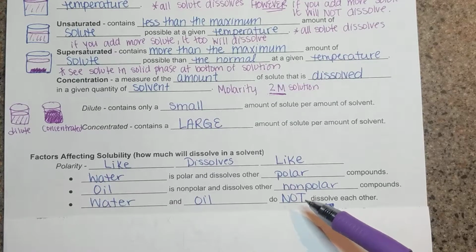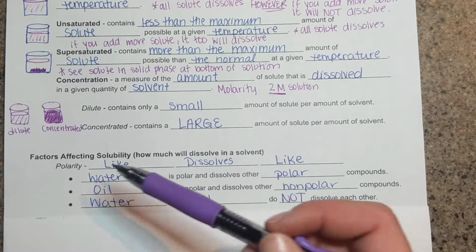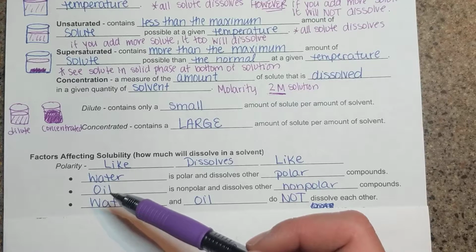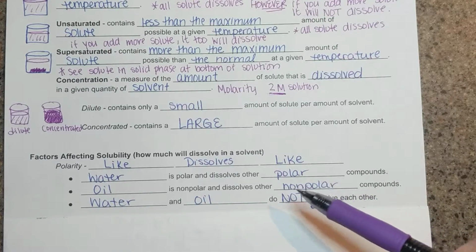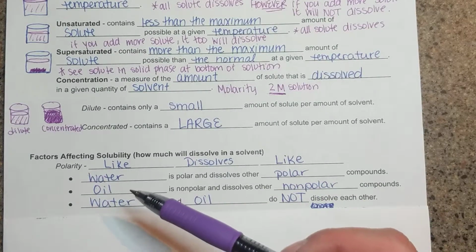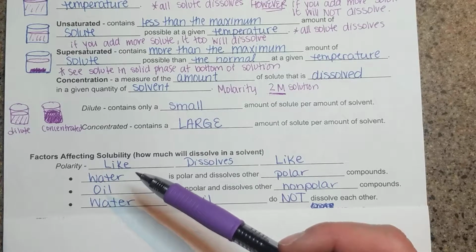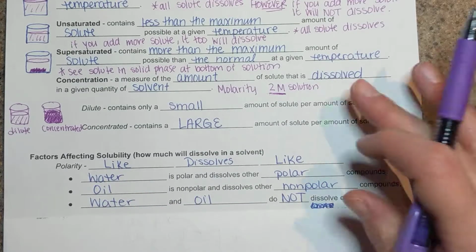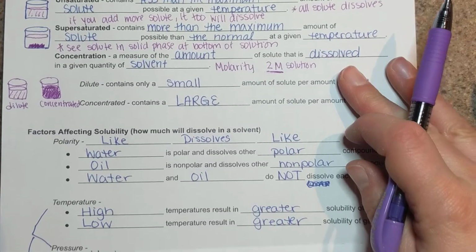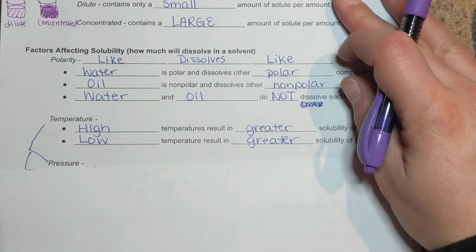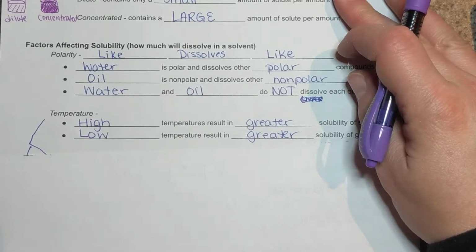So if I am looking at creating a solution and I use oil as my solvent, I would need to have a nonpolar compound being dissolved into it to make my solution. And same thing with water. Other factors that affect solubility are temperature and pressure.